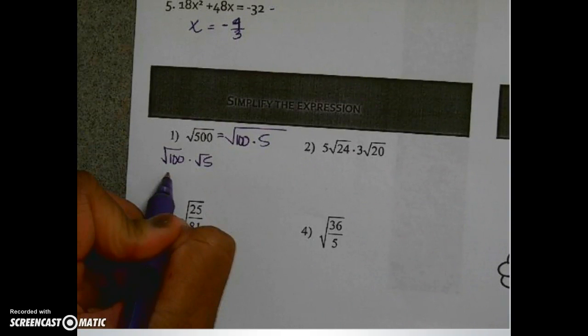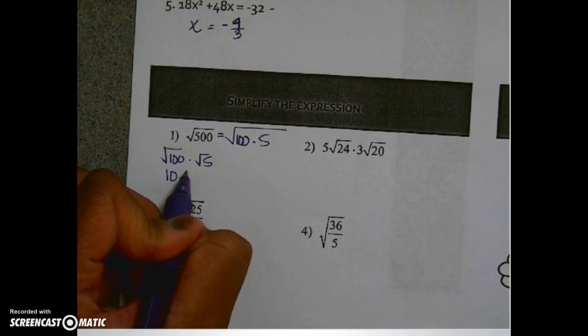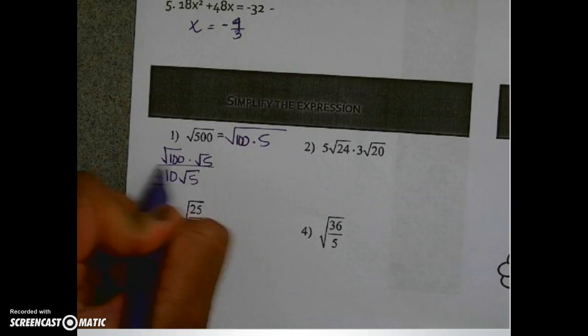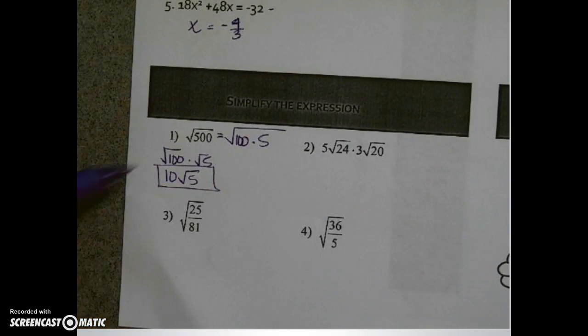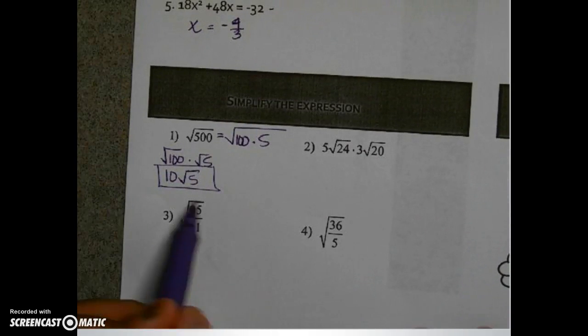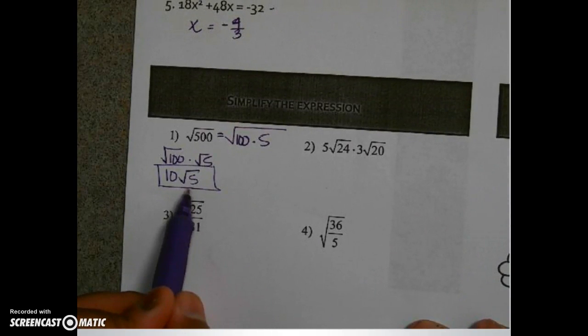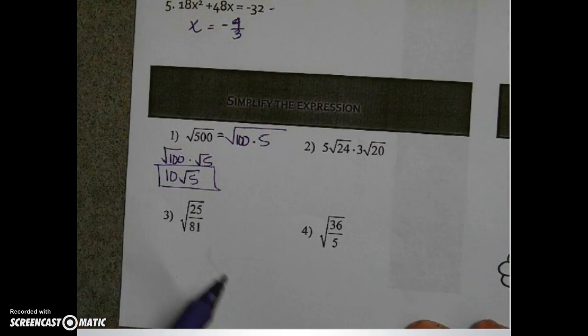The square root of 100 is 10, and then I still have the square root of 5. This is what it means to simplify a radical. You're basically looking for any big perfect squares, and then your final answer should have no perfect squares left over in the radical. 0 left over in the radical.